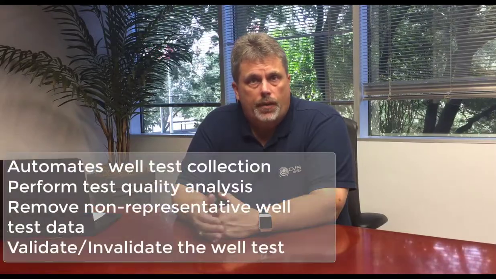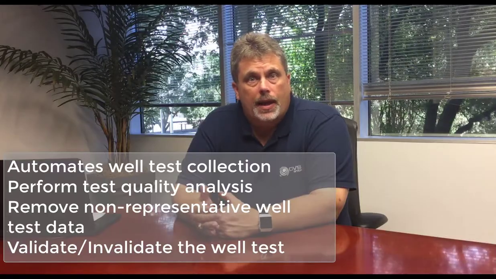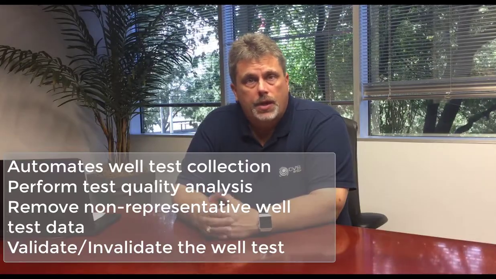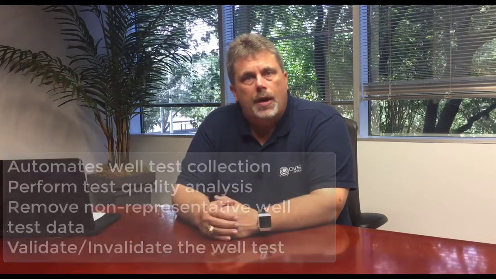So OVS, with one of our clients, deployed a well testing workflow to help mitigate some of these problems. The well testing workflow automates the collection of certain well test results and provides the engineers with a user interface to help them analyze and determine if the well test is representative of the well's actual performance. Let's go have a look at this workflow.